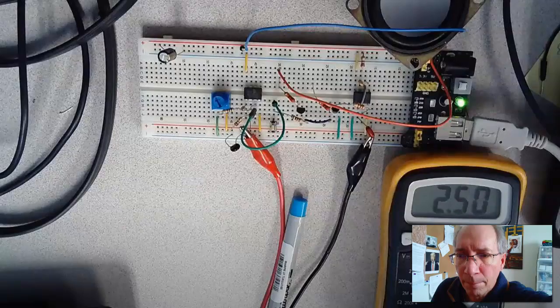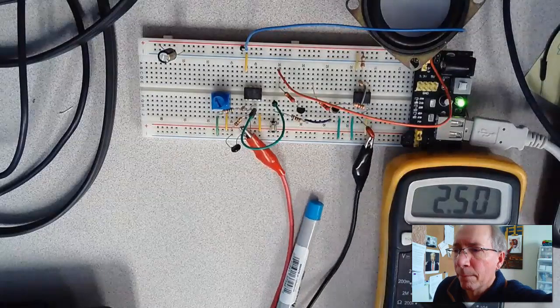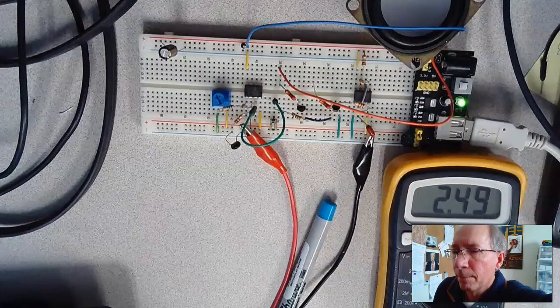Resistor right here, that's my positive feedback for the Schmitt trigger. Should turn on at 2 volts and turn off at a different voltage, a higher voltage. That's the hysteresis. So turning it on.